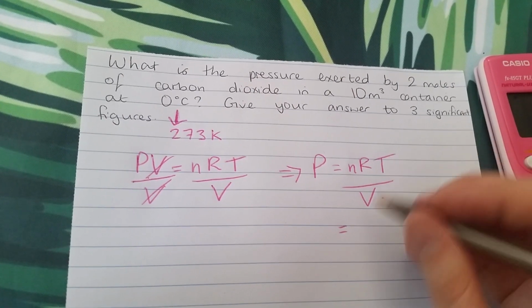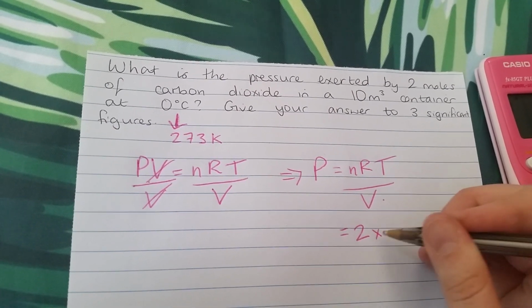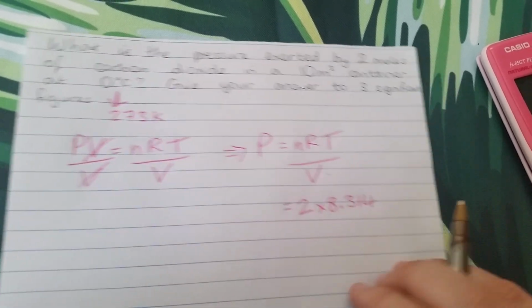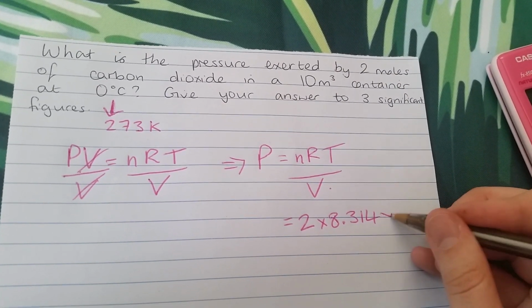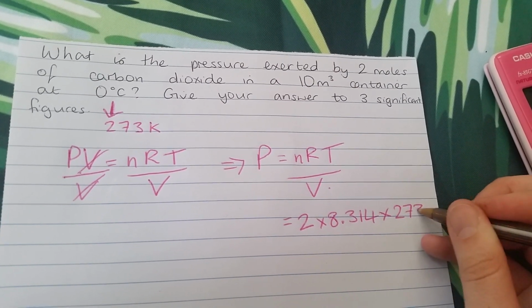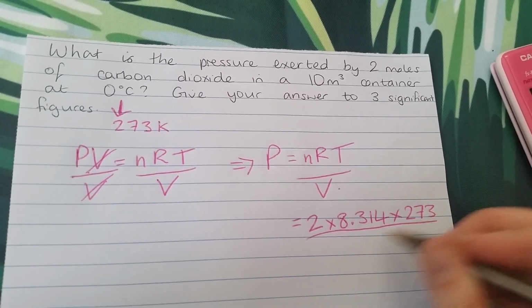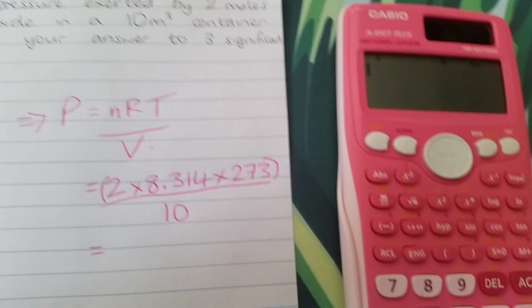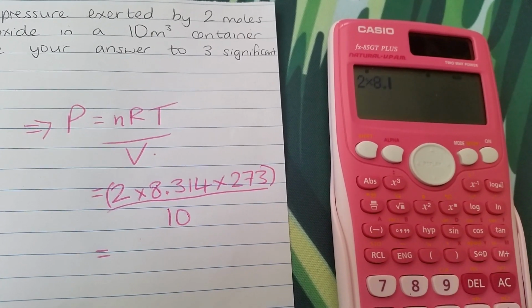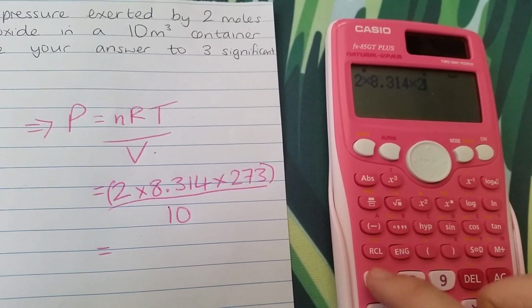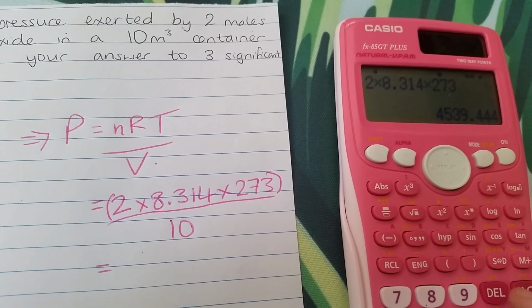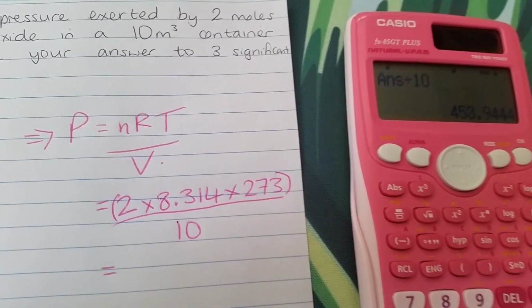Now we just plug in the numbers. So n is 2, that's the number of moles. The gas constant you'll be given in your data sheet is 8.314 joules per Kelvin per mole. Temperature is 273 Kelvin. And our volume is 10. And then we just pop that in our calculator. So 4539.444 divided by 10, and that is our answer.